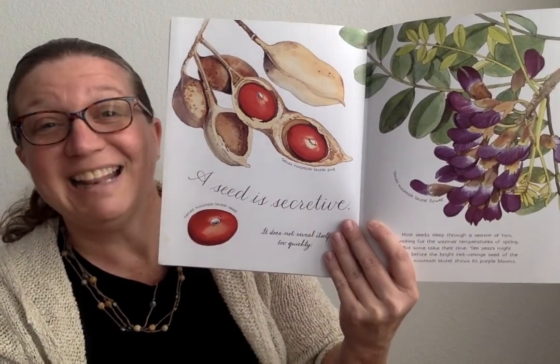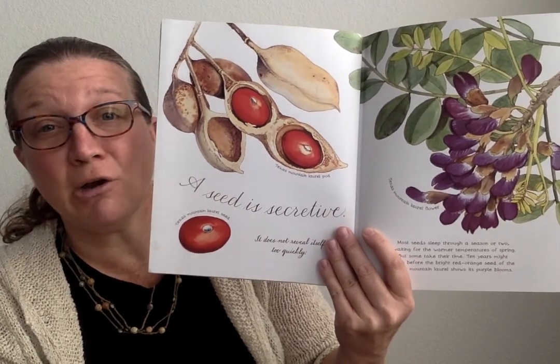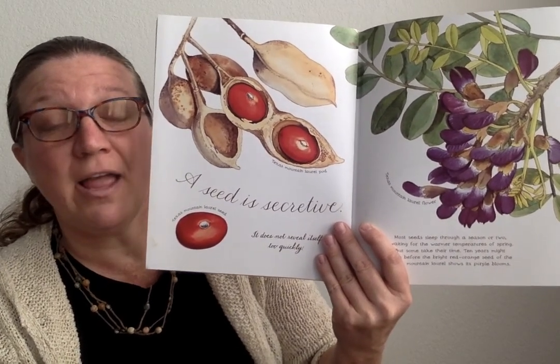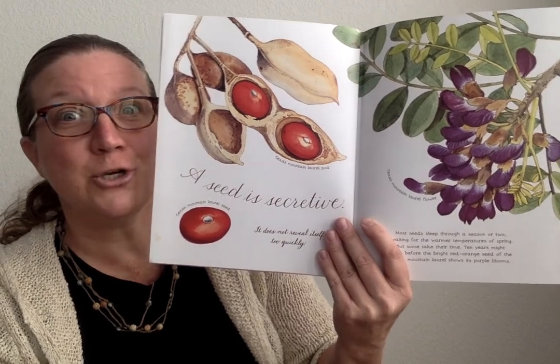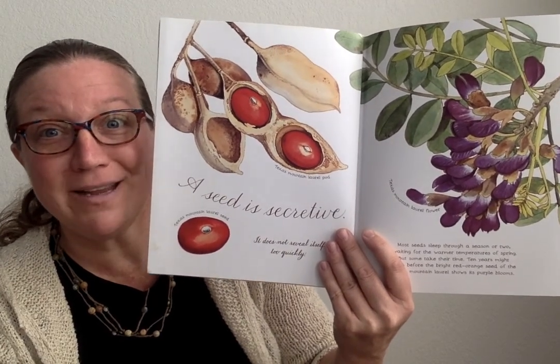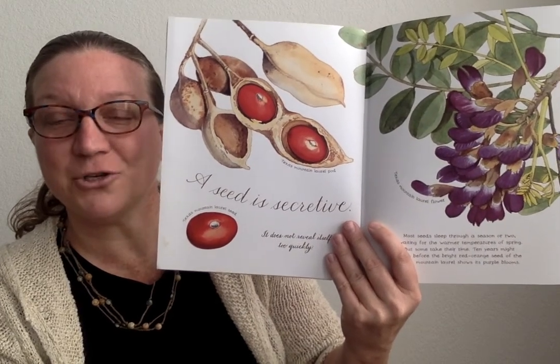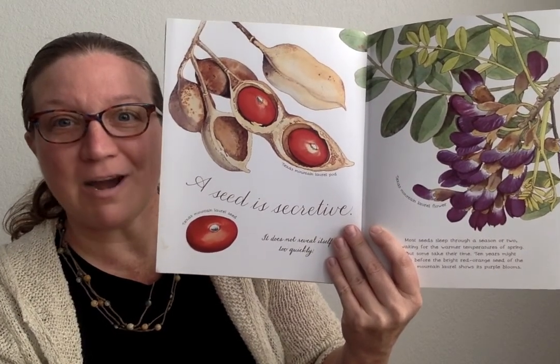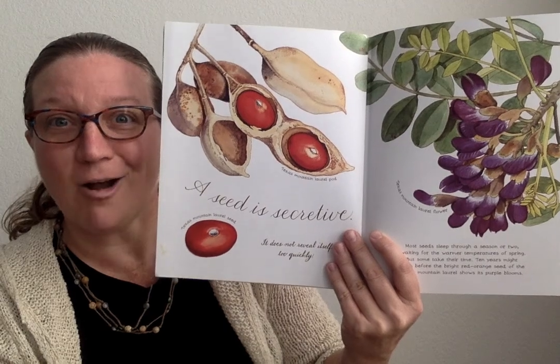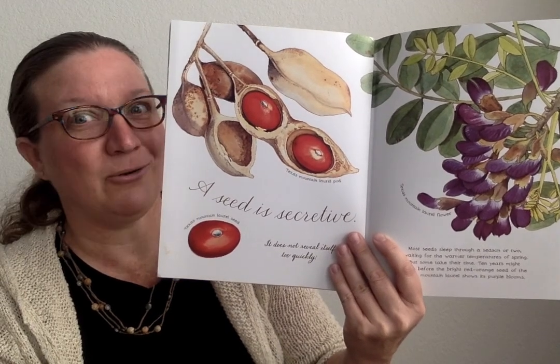You know why? They take up to 10 years of sitting in the soil and just sleeping and just waiting for that right moment to sprout and become a tree. They need just the right circumstances. Isn't that awesome? How neat. So secretive.